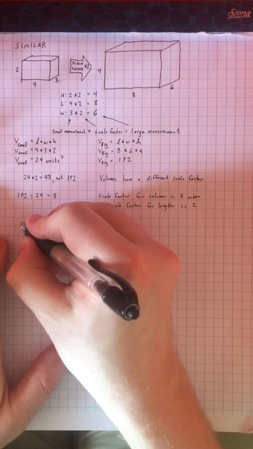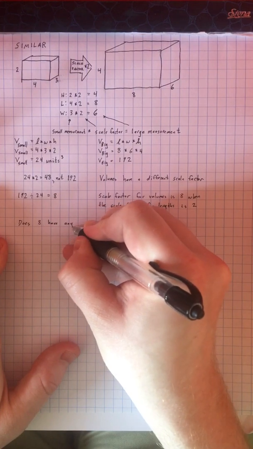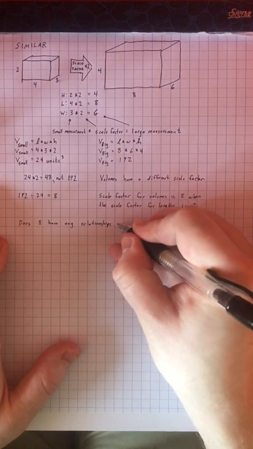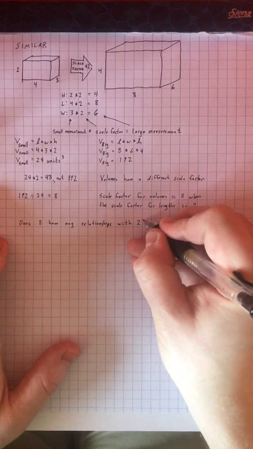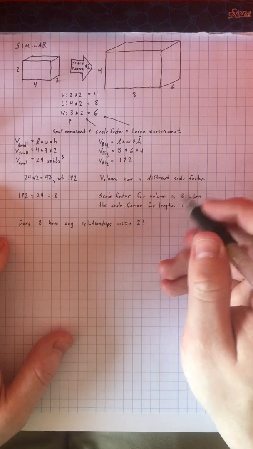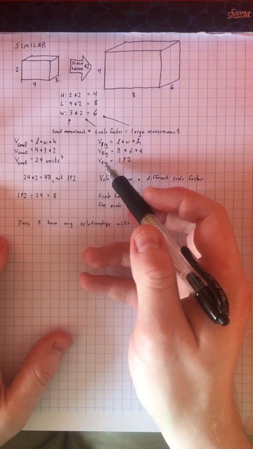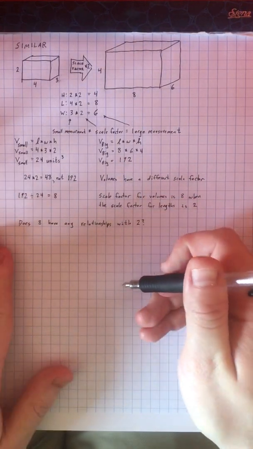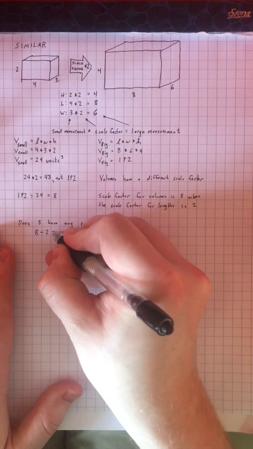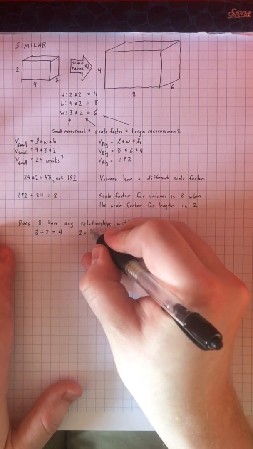So now we ask ourselves, does 8 have any relationships with 2? Our goal is to see, is something going on with this 2 that turns it into an 8 that we can then generalize to other cases. Otherwise, we'd have to find the volume for similar figures every single time if we ever want to figure out what their scale factors are. So I think about, what are 8's relationships with 2? Well, I know that 8 divided by 2 is 4. I know that 2 plus 6 equals 8.